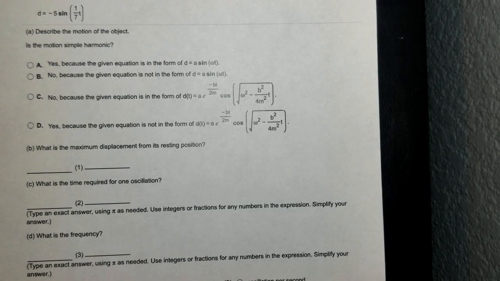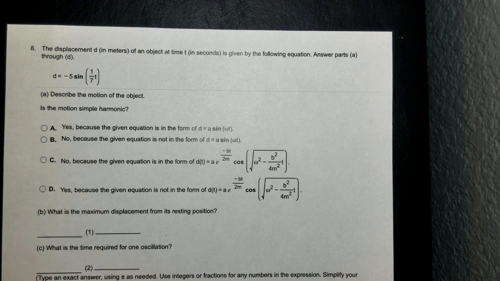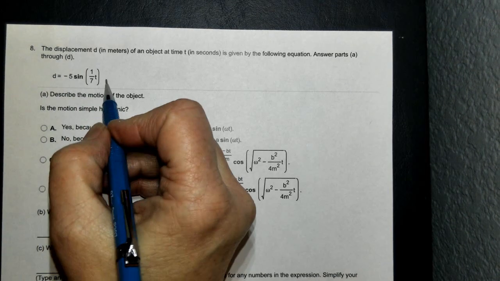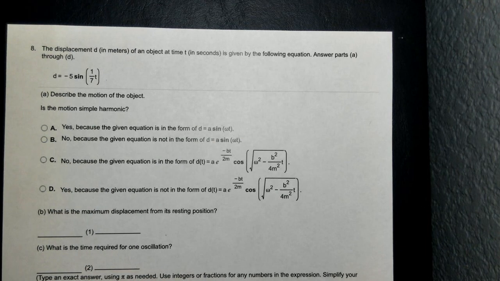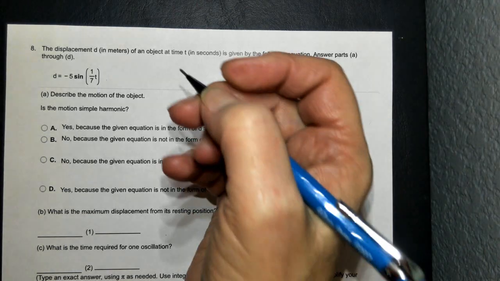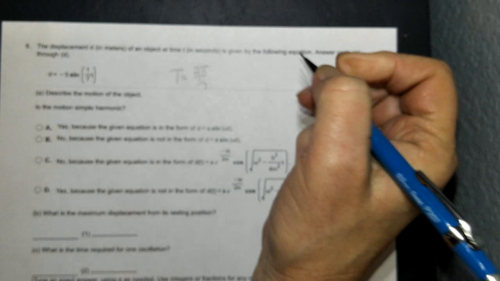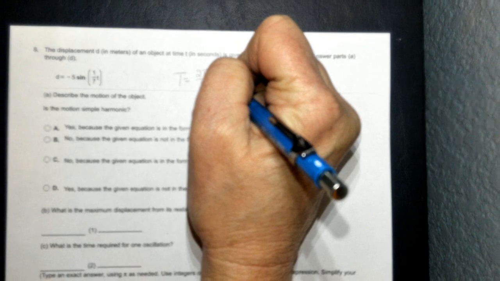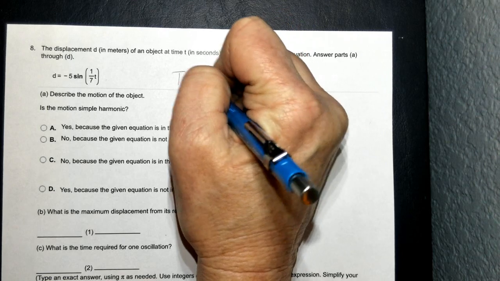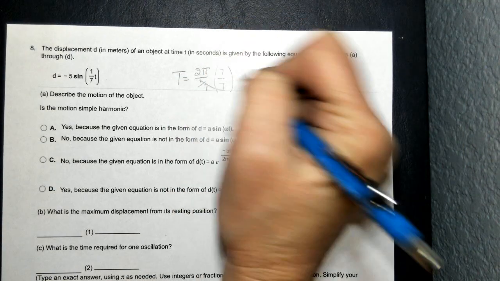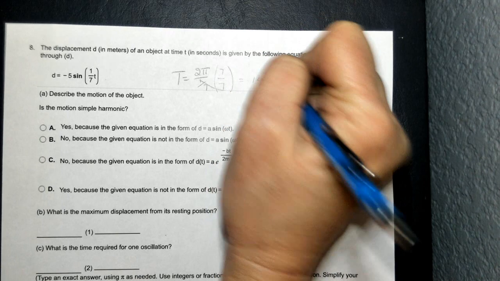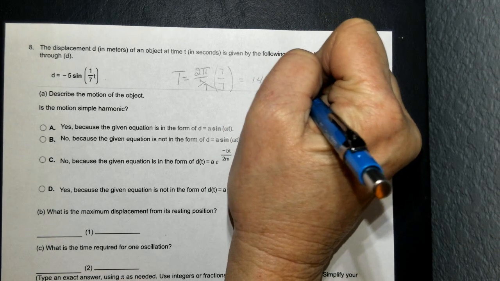Okay, let's look at number 8. All right, so we have a formula already given to us, and we're going to again go through the same steps. I'm going to find my T first because I like to do that. So T equals 2 pi over omega, which is 1/7. So if I multiply through by 7 over 7, I cancel these out, and I get 14 pi. So T equals 14 pi seconds.